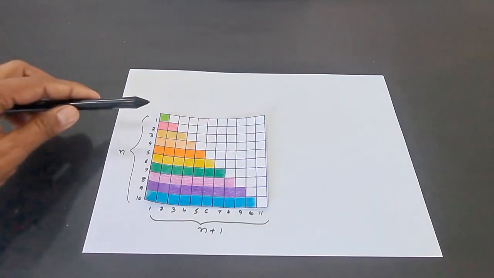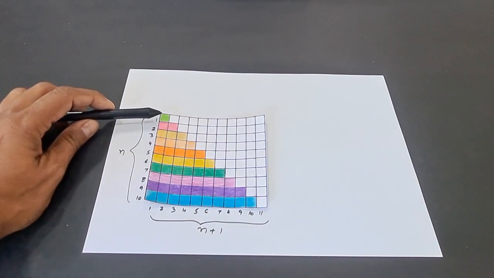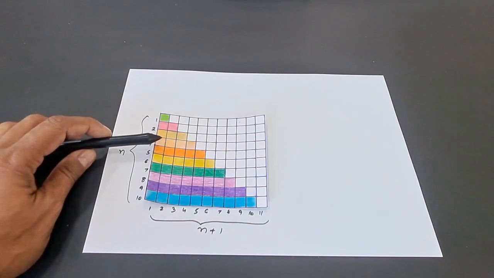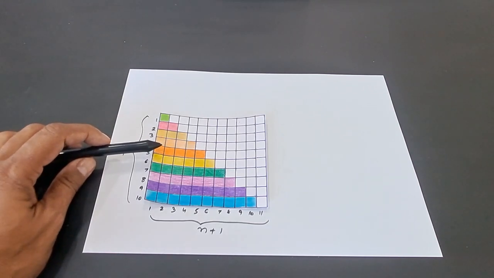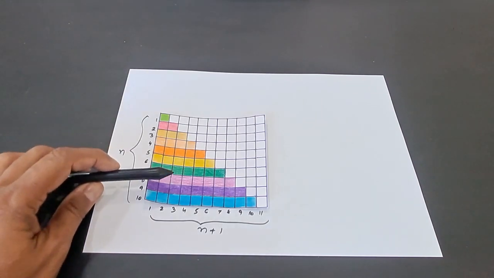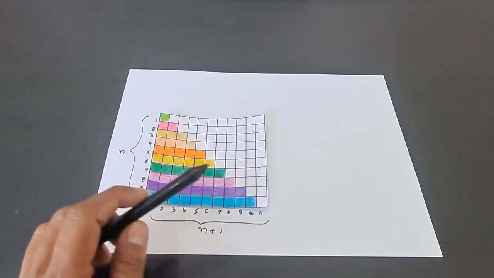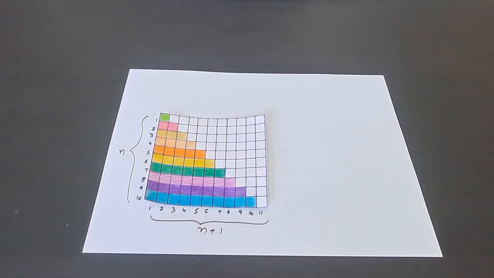After that, you need to shade one small square on top here, and then 2 here, 3 here, 4 here, and keep on increasing the shaded squares by 1 in each row. So 5, 6, 7, 8, 9, 10 squares are shaded here in the last row. Now using this, we can derive that the sum of first n natural numbers is half of n into n plus 1. Let us see how.